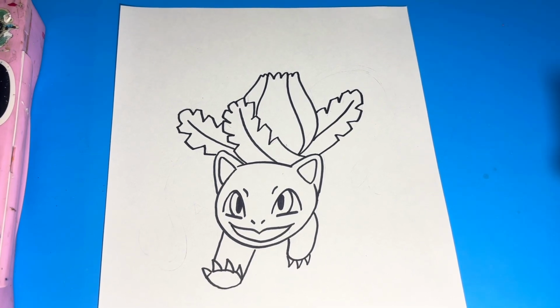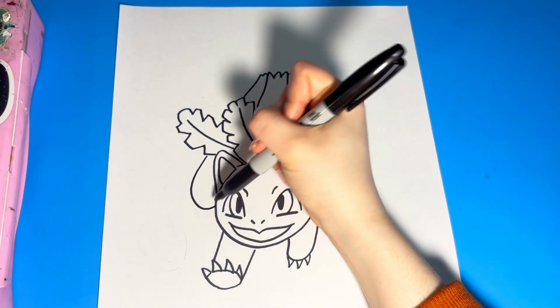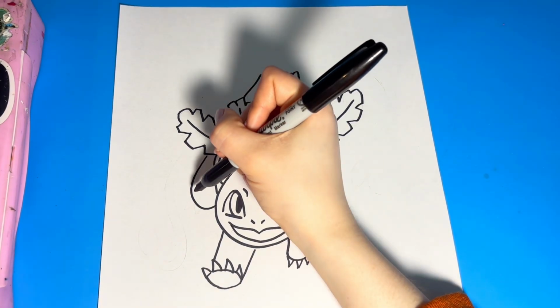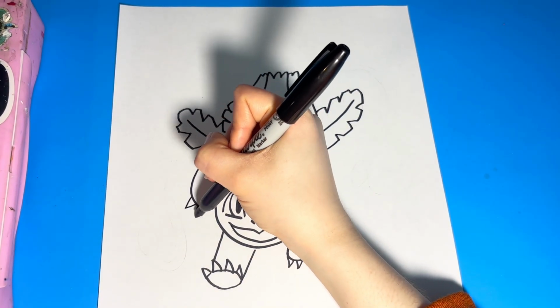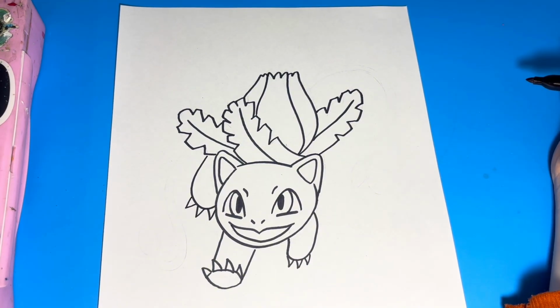And then obviously we're not quite done yet. There's a few things that we're missing. So we're going to draw this leg right here. Again, imagine like he's running towards us, or he's in battle, so he's running towards the other Pokemon. So we need to draw another nub, kind of like we did with the first leg, and then 3 claws.